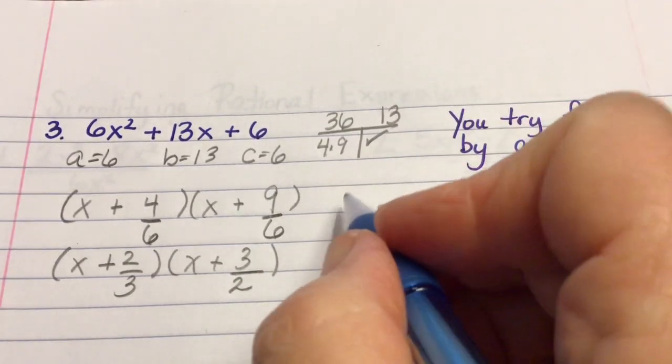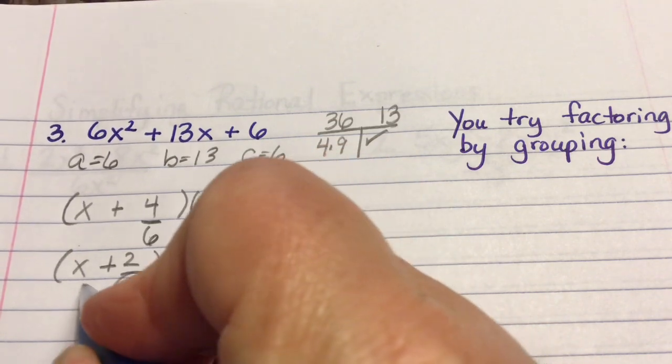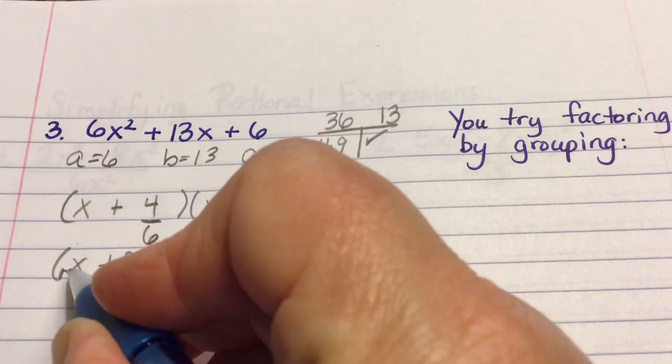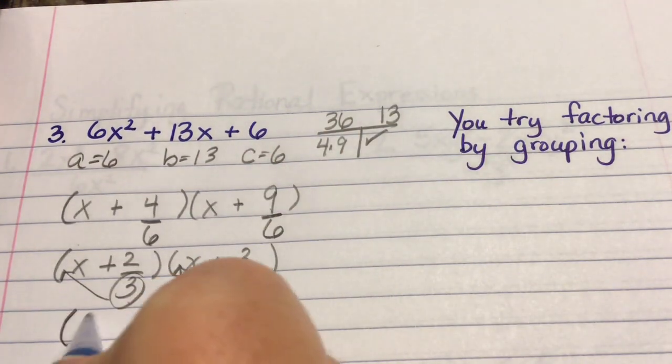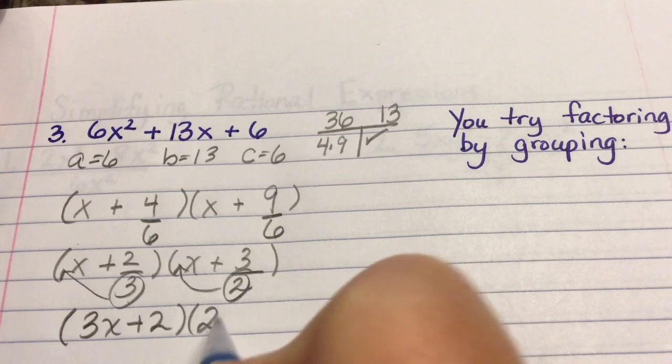3/2. So I reduced, and now I'm going to do bottoms up. Bottoms up. Remember, the denominator becomes the coefficient. So this would turn into 3x plus 2 and 2x plus 3.